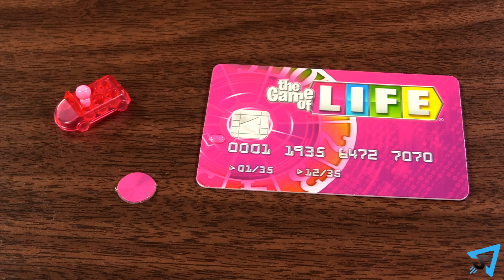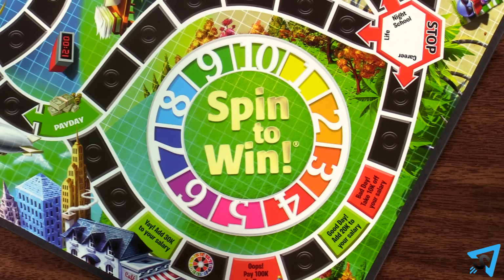During setup, give each player a token and bank card that matches their car's color. Put each player's token and the silver one into the center of the spin to win space on the board.